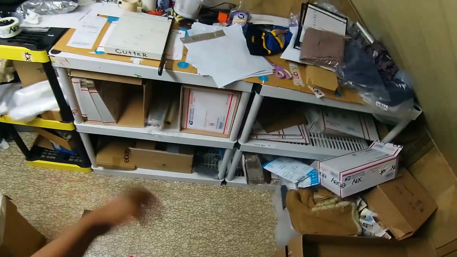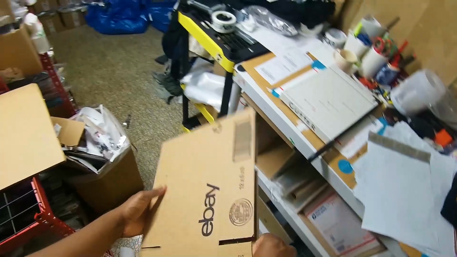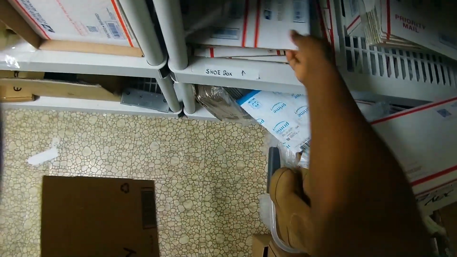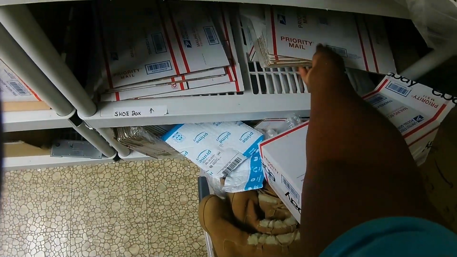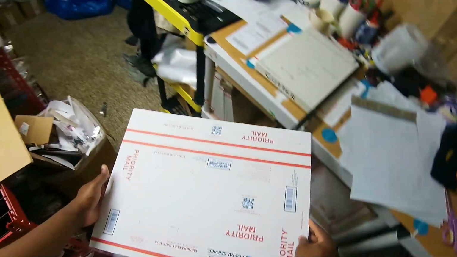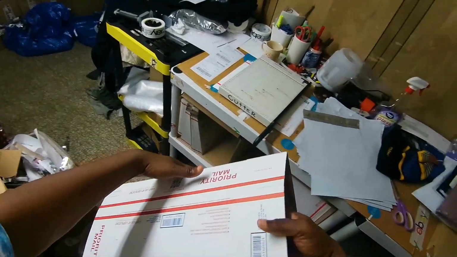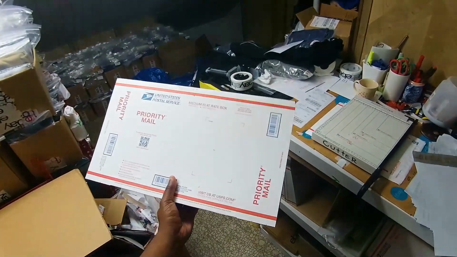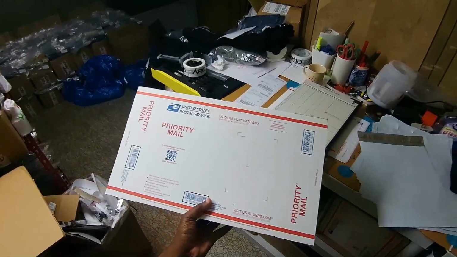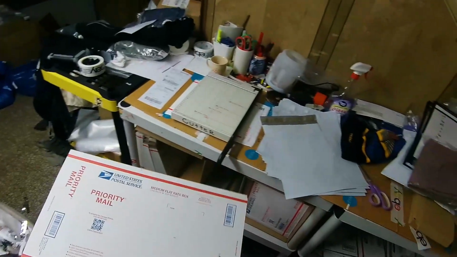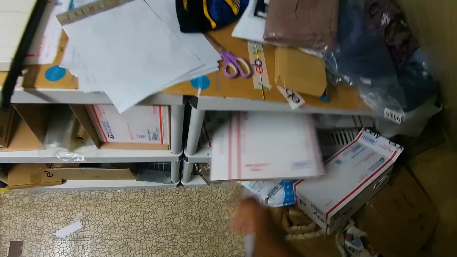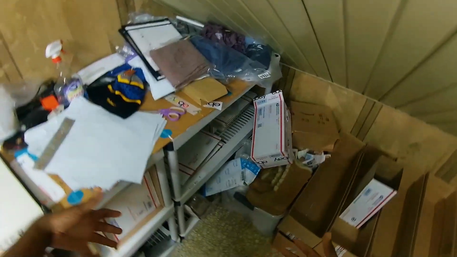What other supplies do I have? I have small boxes like this for hats or plushes or anything else. I have my shoe boxes, clothes seller. Then I got my Going to California medium box. This costs $12. Big boots, big coats. That's Going to California, medium flat rate. Goes into here. So that's what I use. That's mostly my shipping area.